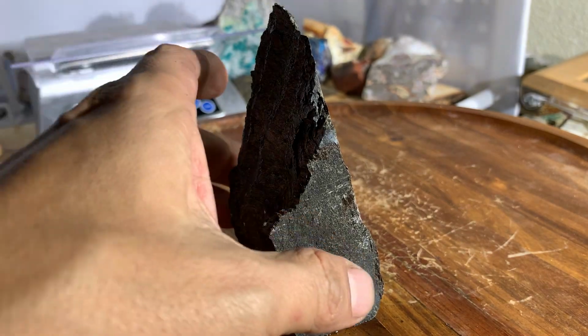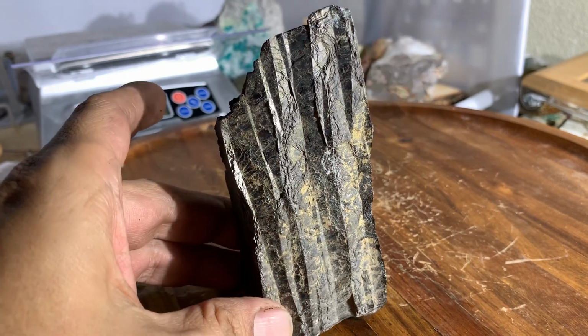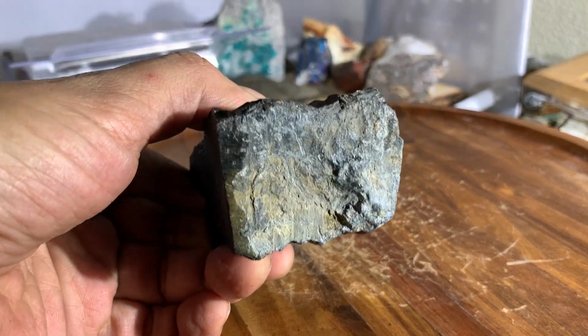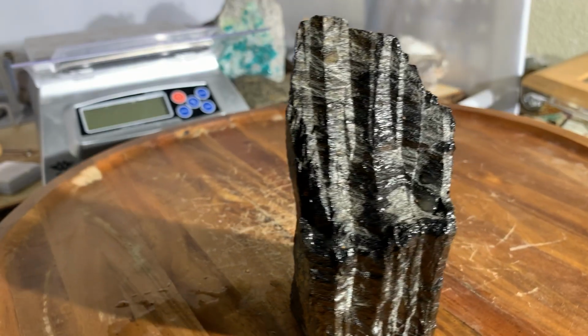Here we are today talking about a super cool one. This is called HYPERSTHENE, and it is visual magic. What have we here? Let me get this thing wet so we can see. HYPERSTHENE, the shine on that thing.